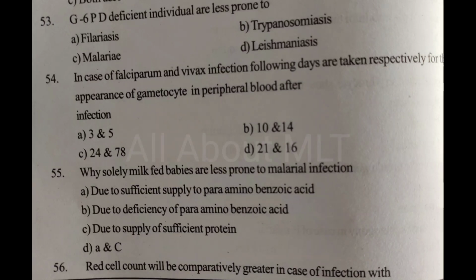Why solely milk-fed babies are less prone to malarial infection? Option A, due to sufficient supply of para-aminobenzoic acid. Option B, due to deficiency of para-aminobenzoic acid. Option C, due to supply of sufficient protein. Option D, A and C. Answer is option B, due to deficiency of para-aminobenzoic acid.